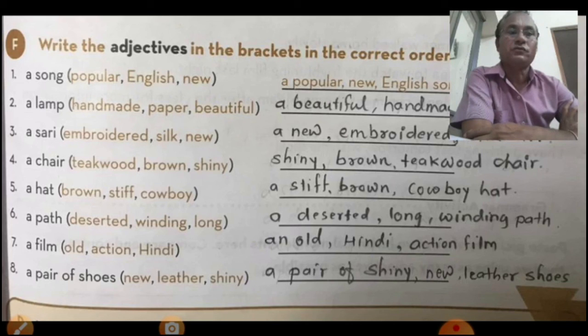Pair of shoes, new, leather, shiny. New, adjective of quality, origin and color. A pair of shiny, how, adjective of quality, describing: a pair of shiny new leather shoes. Now let's move to the next exercise.